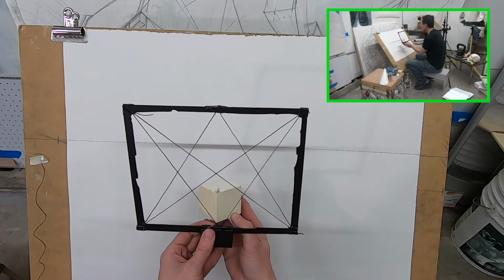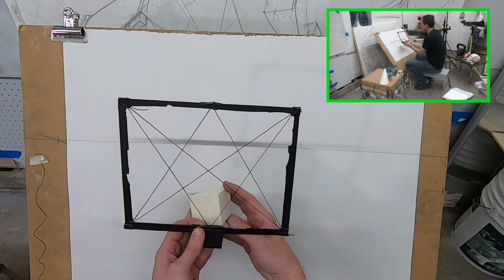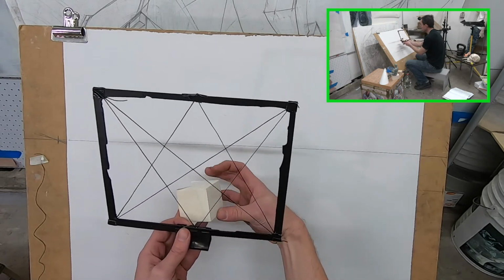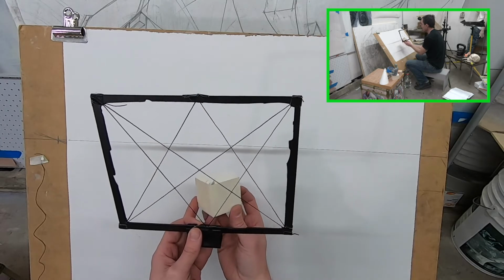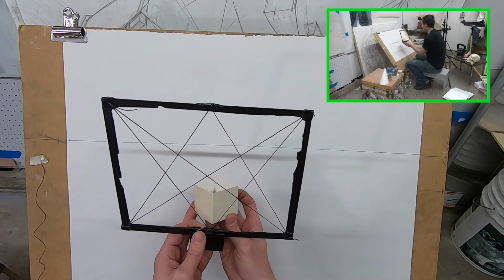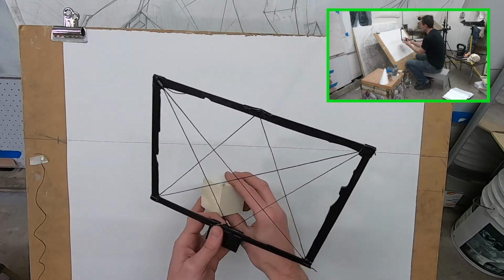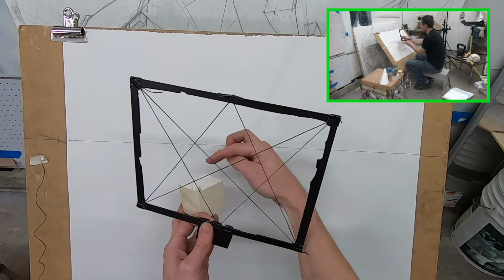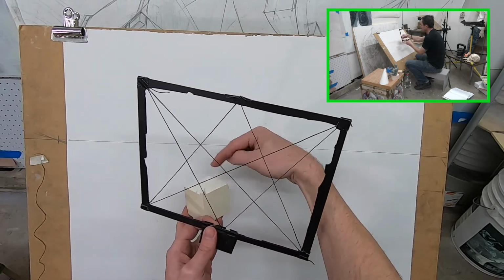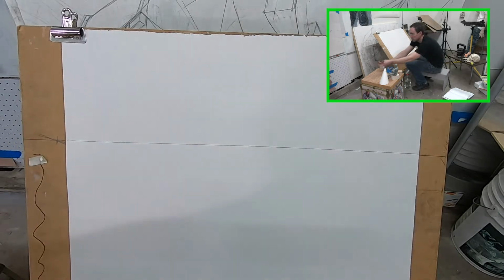Now our converging angles have shifted from, in 1-point perspective, you just have 4 converging angles. In 2-point perspective, then now you've got 8 converging angles. So the converging angles are this side and this side. So let's get to it.